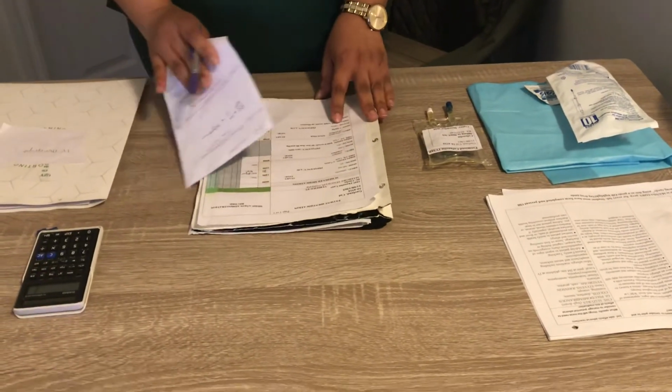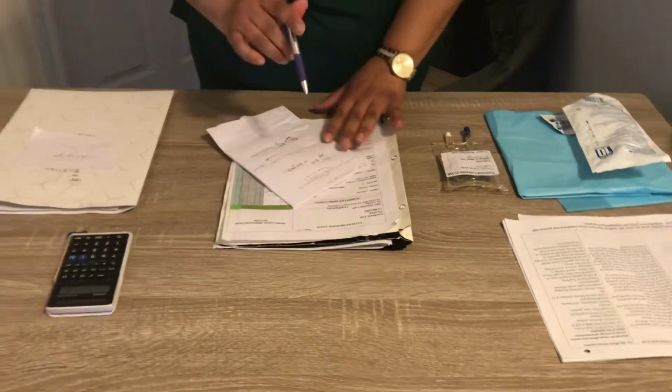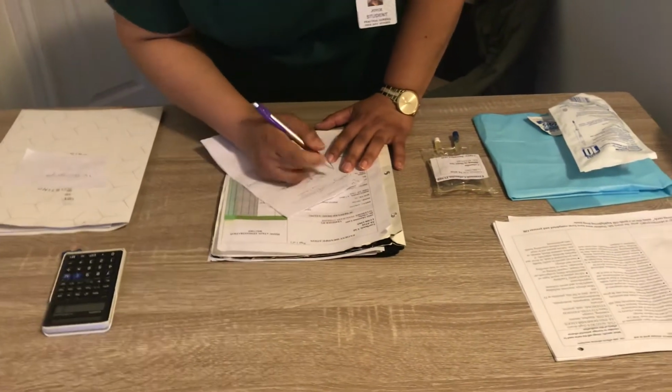So after my second check, I'm going to do my calculation. And first of all, I'm going to calculate by gravity.